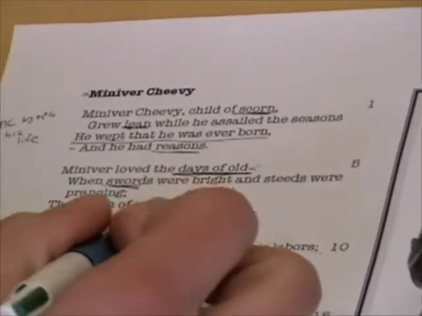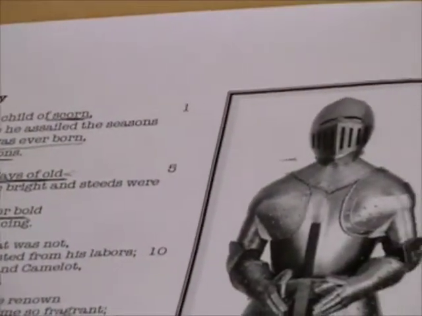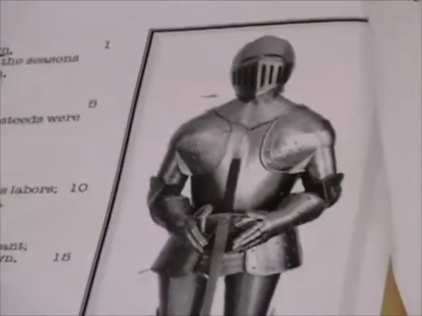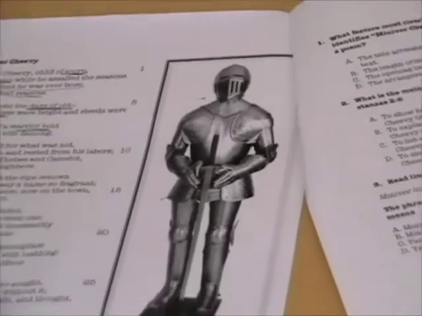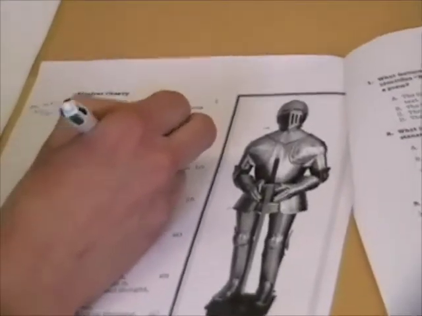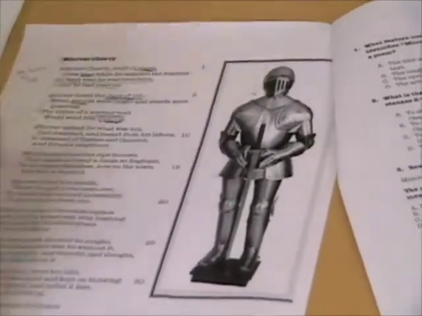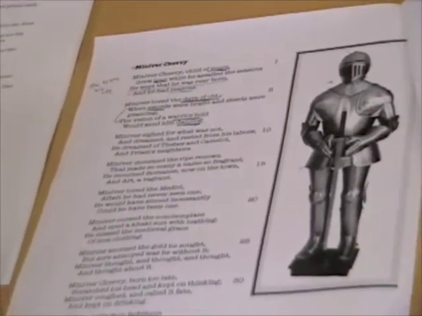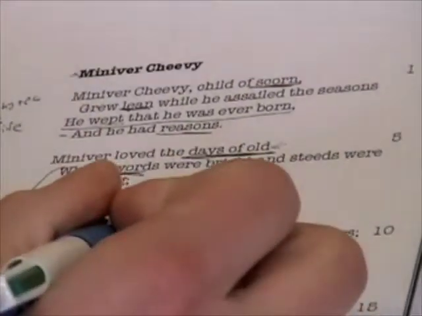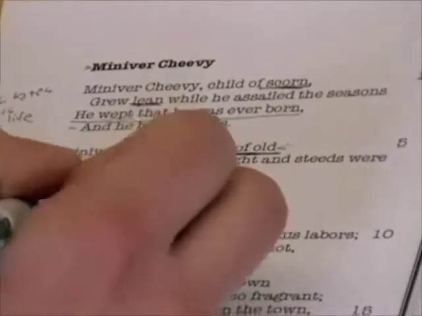The vision of a warrior bold. A warrior bold. Just like this guy wearing a suit of armor. Would send him dancing. So, he loved the days of old, or old times, when people had swords, were warriors. And these visions would send him dancing. Now, the word dancing has a very positive connotation, so I'm going to underline that. Even though the first stanza is negative, apparently thinking about the days of old, swords and warriors, makes Chivi happy. So this is kind of like one of the things that really helps his depression.